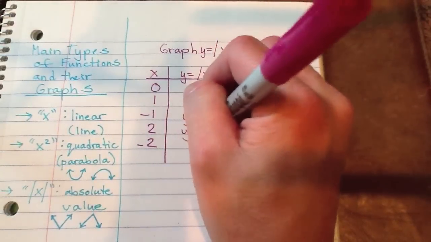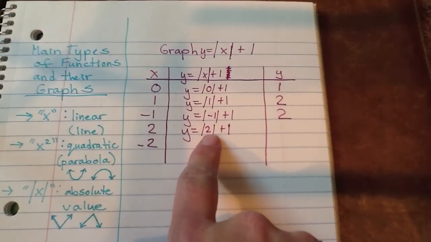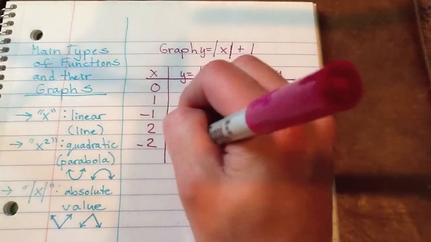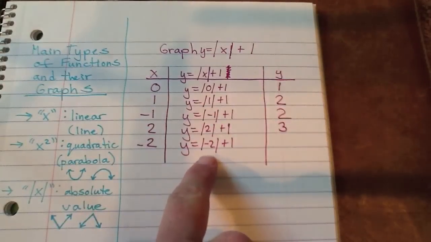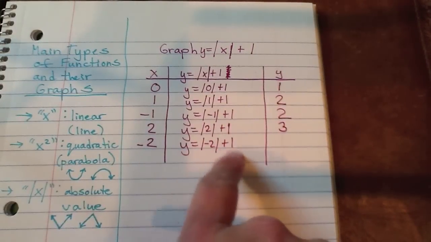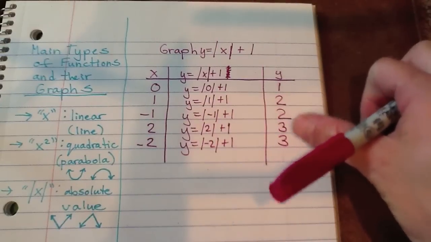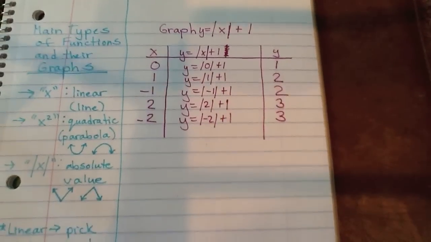Next one. Absolute value of 2 is 2. 2 plus 1 is 3. And the last one. Absolute value of negative 2 is 2. 2 plus 1 is 3. Notice you got the same answers here, and you're going to see why once we go to graph this.